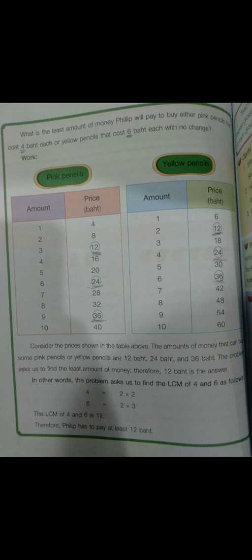In other words, the problem asks us to find the LCM, or least common multiple, of 4 and 6 as follows. 4 equals 2 times 2 and 6 equals 2 times 3. The LCM of 4 and 6 is 12. Therefore, Philip has to pay at least 12 baht.